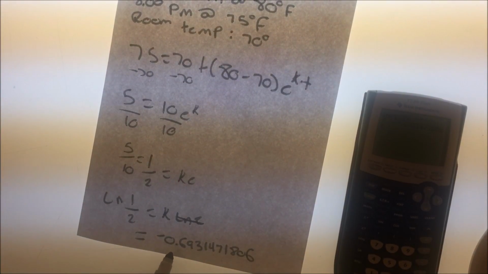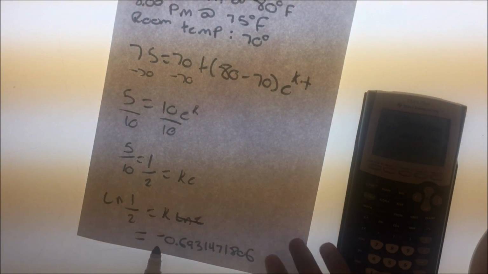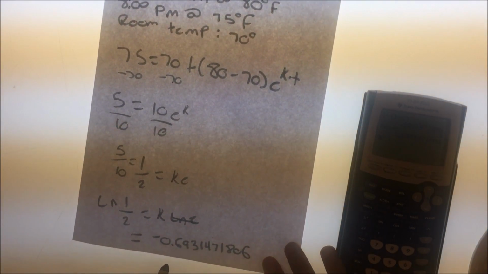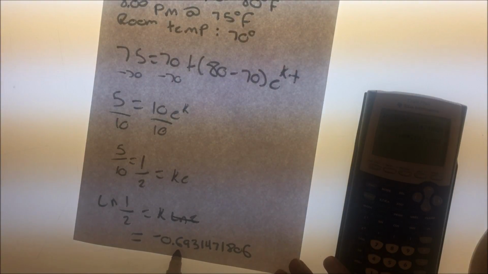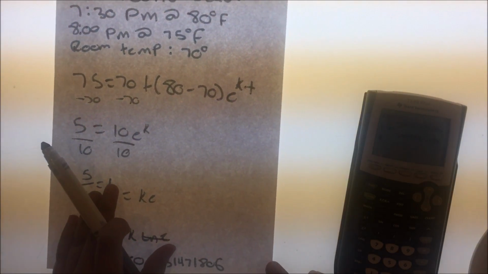0.69314711806. So it's a bit long, so I'm going to store it into the calculator as variable x. So it's now stored. So now what we do here is we would plug this k into our other equation and solve for t, which would give us the time.